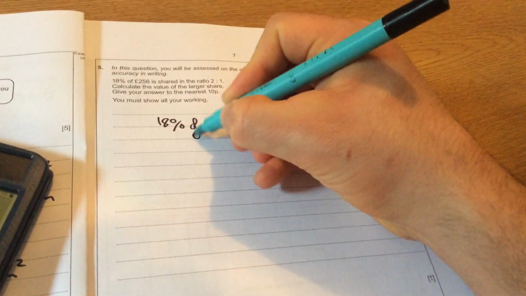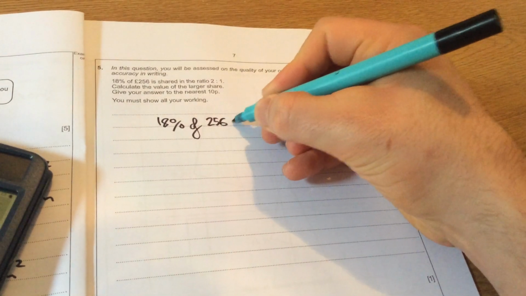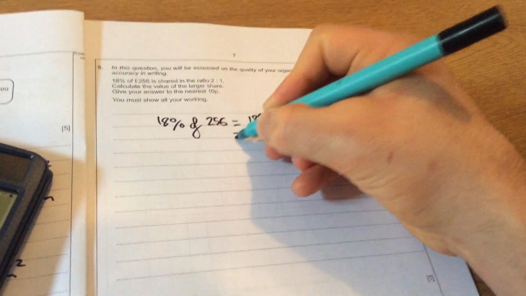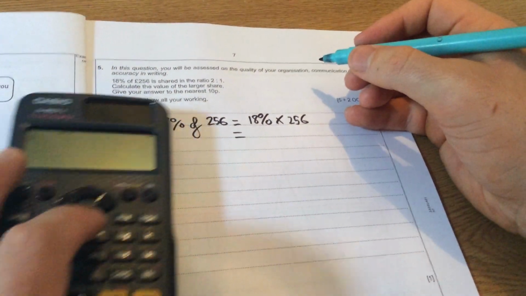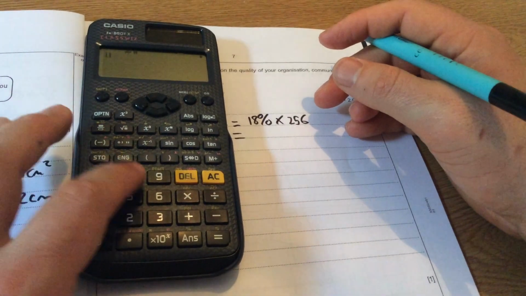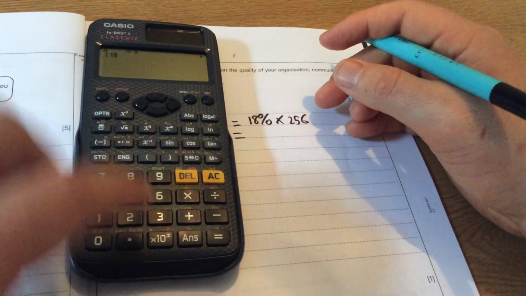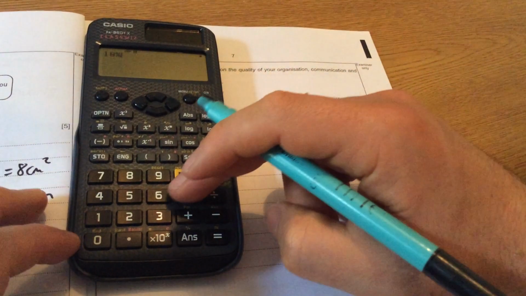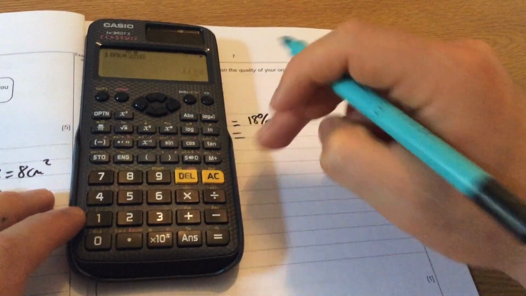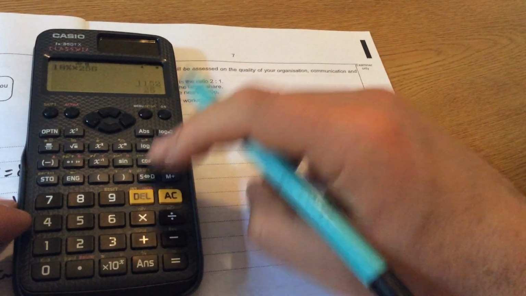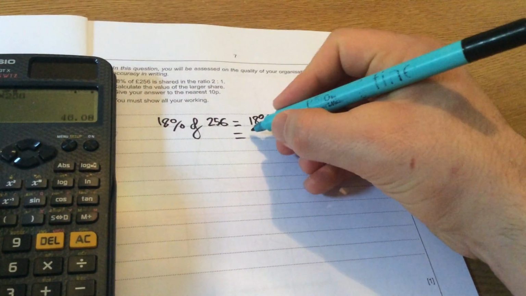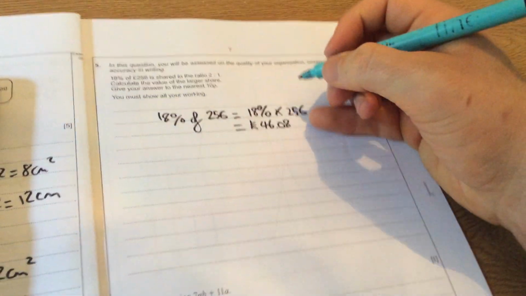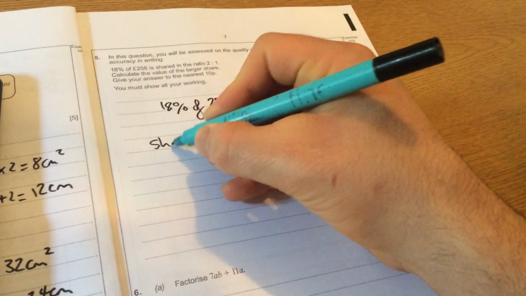18% of 256 is the same as doing 18% times 256. Now, there is a percentage button on your calculator. If I do 18, press shift, and then the answer button on the bottom, it'll give you a percentage sign. So you don't really need to convert anything to a decimal. 18% times 256 is my number. It'll always give you a form like this. When I press S to D, my 18% of 256 in pounds is £46 and 8 pence. Okay, done that. Now, ratio, share.